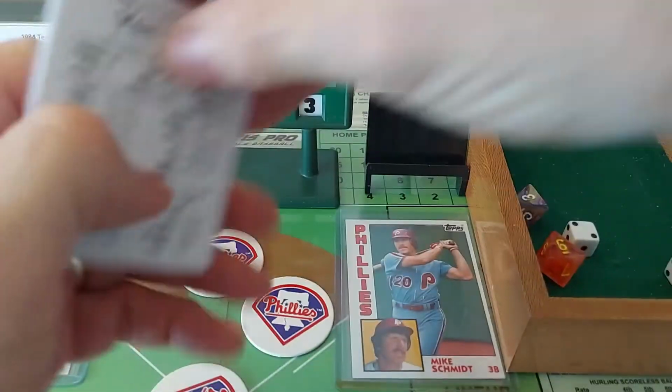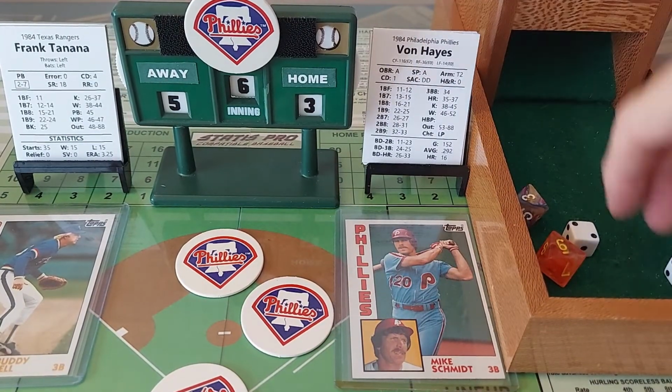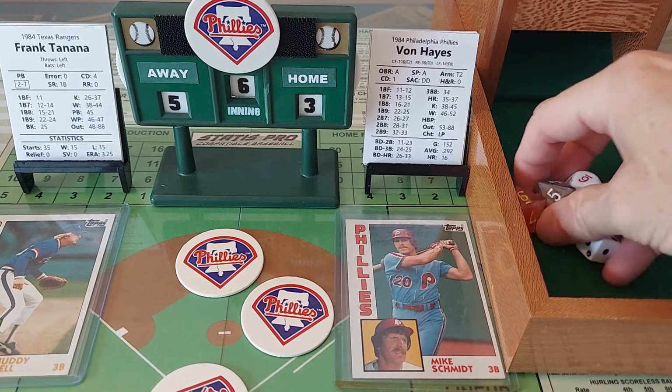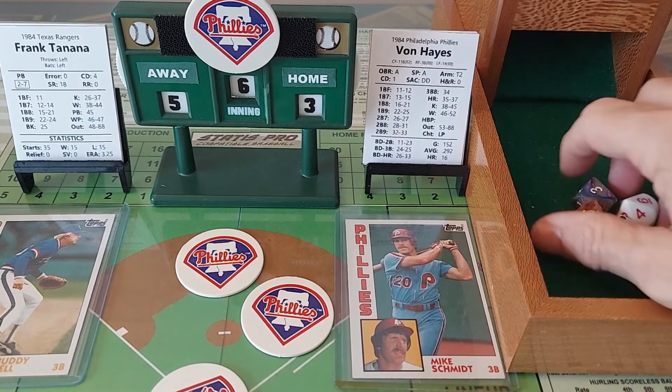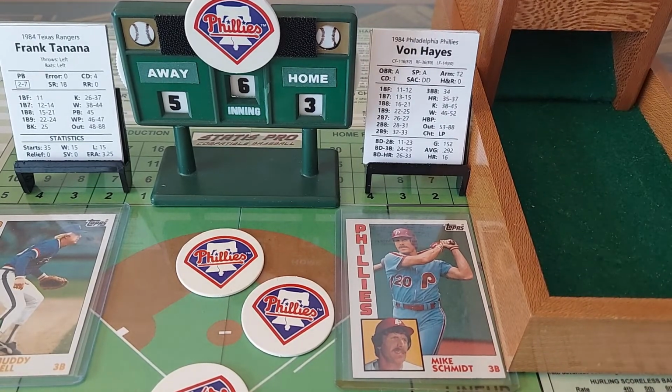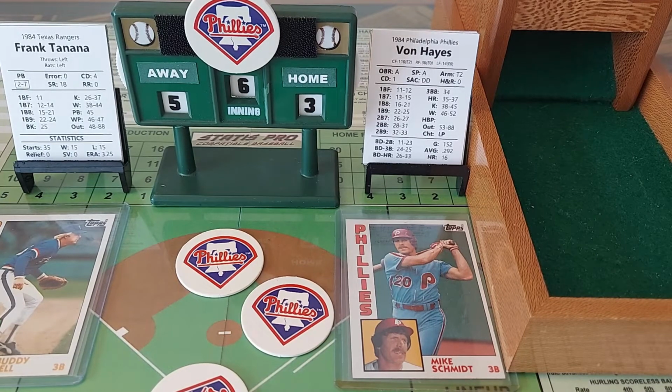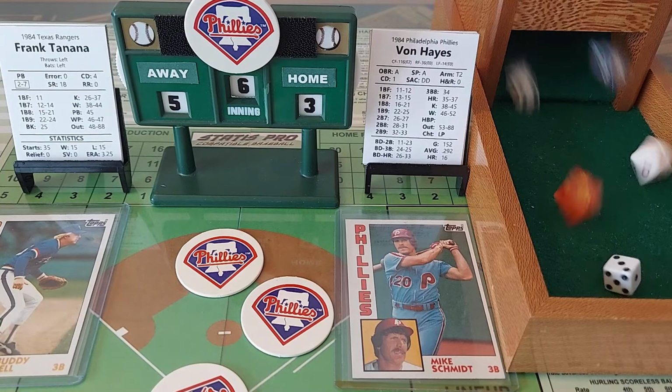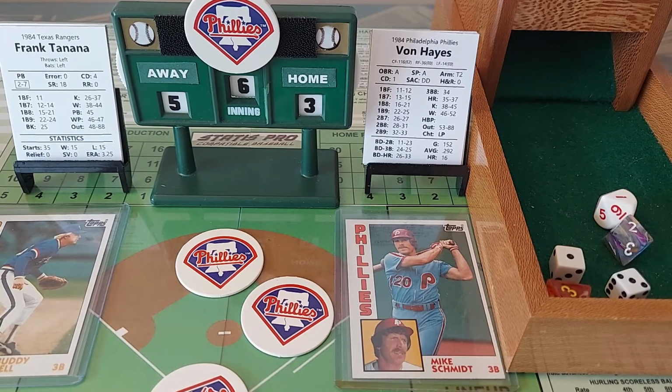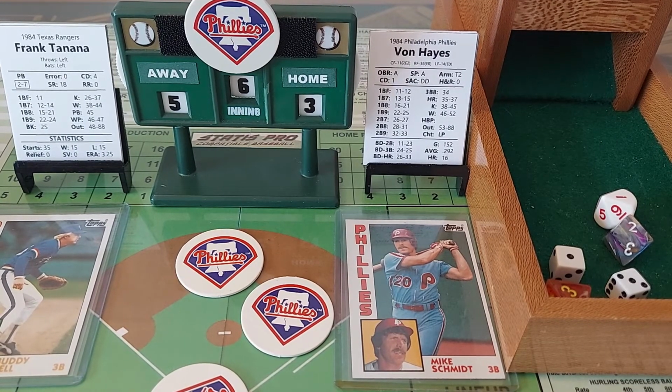And now Von Hayes. Phillies' chance to get back in. They've got the tying run at first base. Lefty on lefty. This might be the last batter that Frank Tanana faces today. Here's the pitch to Von Hayes. 4 is off Tanana's card. 32 is a swing and a miss, strike 3. Tanana strikes out 2 in the inning, strands 2, and takes it to the 7th, 5-3 Texas.